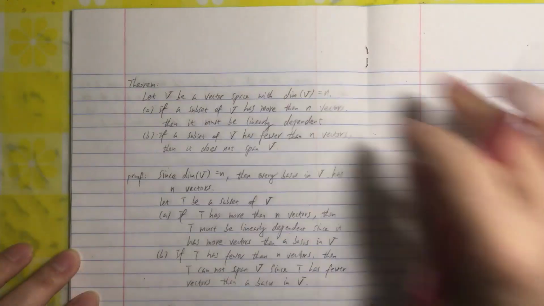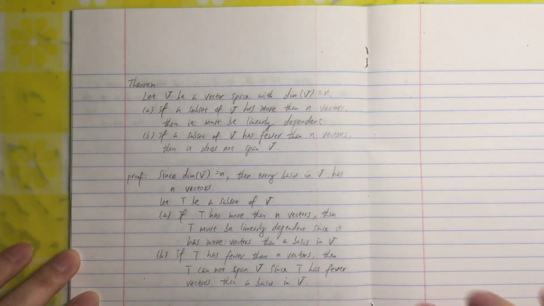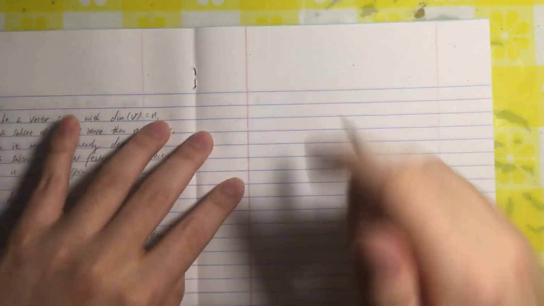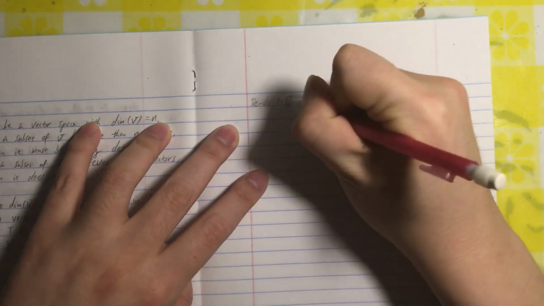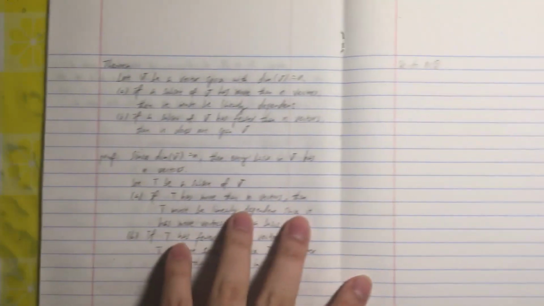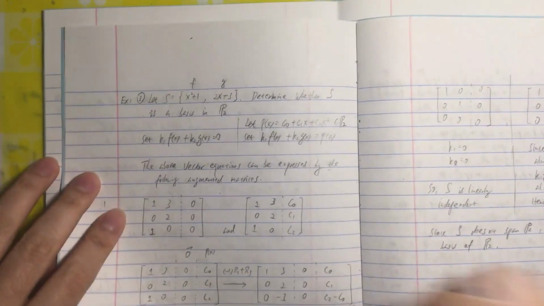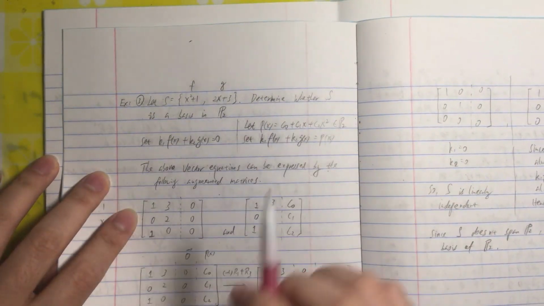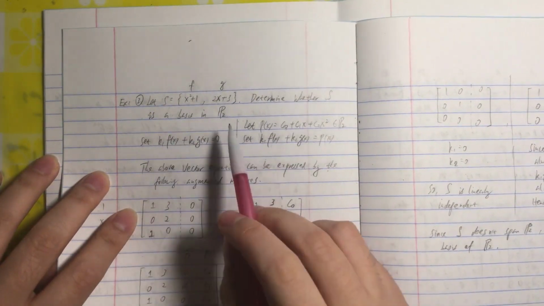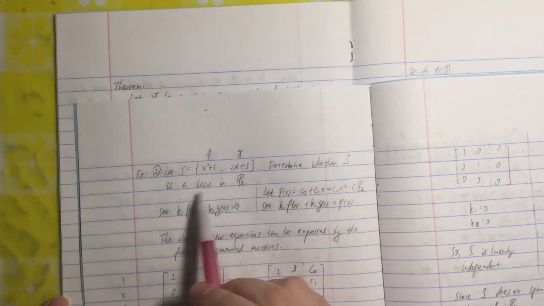Next, based on this theorem, let's reconsider some earlier examples. Example 3 and example 4. Let's redo example 3. In example 3, we have a set S. S contains two vectors, and we try to determine whether S is a basis in P2. With this new theorem, we can answer the question in a much simpler way, without doing this long computation.